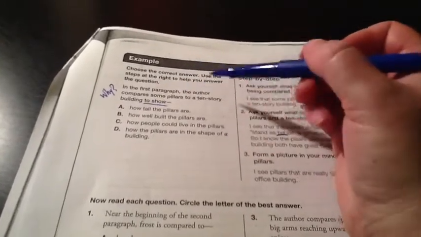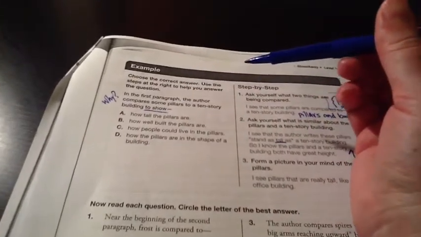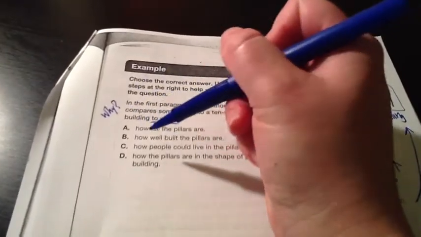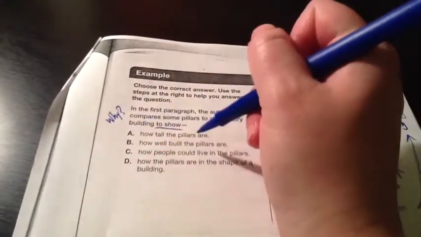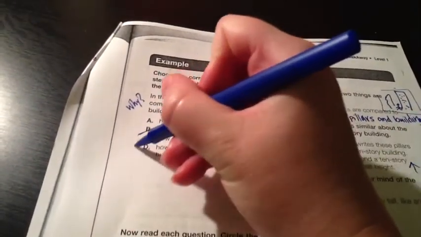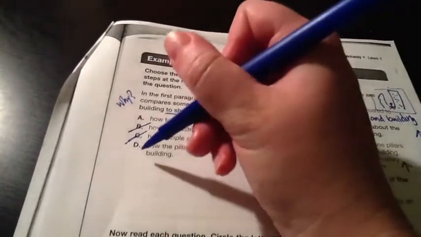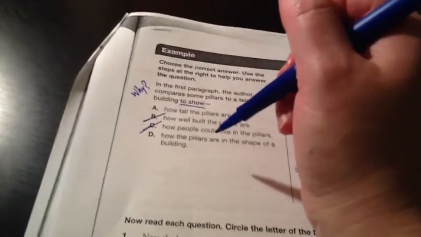So I think about this. The author compares the stone pillars to a 10-story building. They say they stand as tall as a 10-story building. I like this one, A, because it talks about how tall the pillars are. They didn't really talk about how well built the pillars are. In fact, they're not really built at all, because nature creates them. How people could live in the pillars, that's not even true. They didn't even mention anything about that. And D, how the pillars are in the shape of a building. Well, they're tall like a building, but they're not really in the shape of the building.